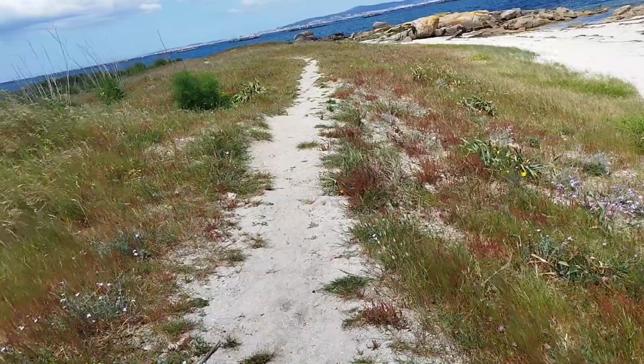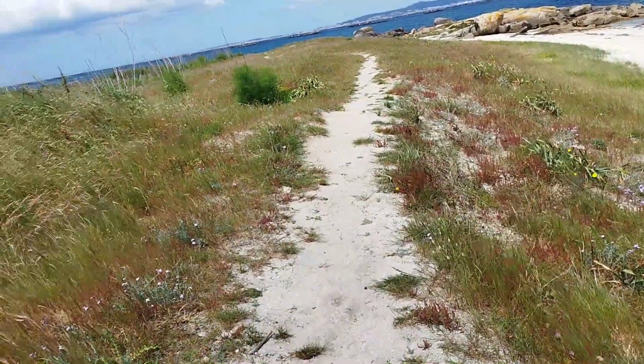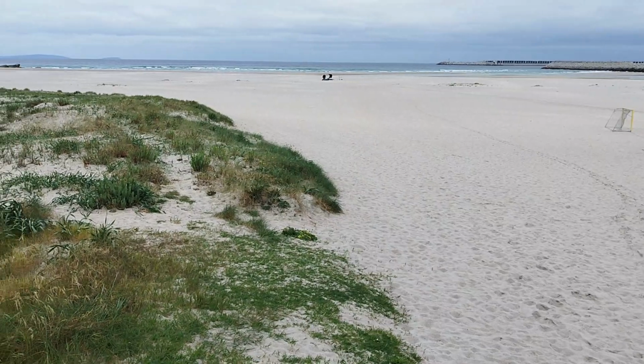Now I'm in Rons, my second coastal dune location. My day is over for now. Hi! Today I'm going to my third and last coastal dune location, Arteixo, in A Coruña.